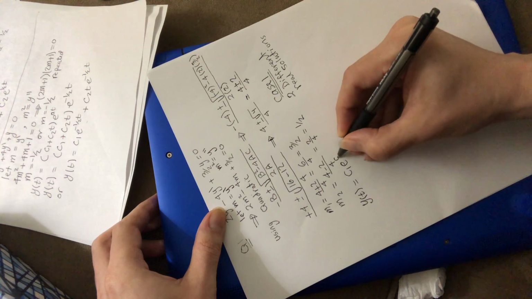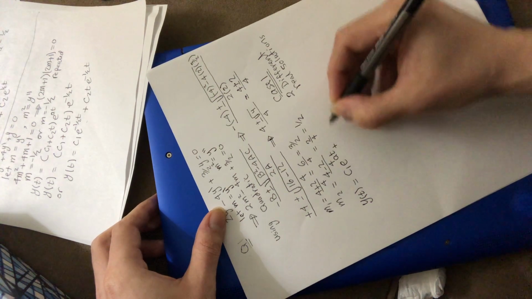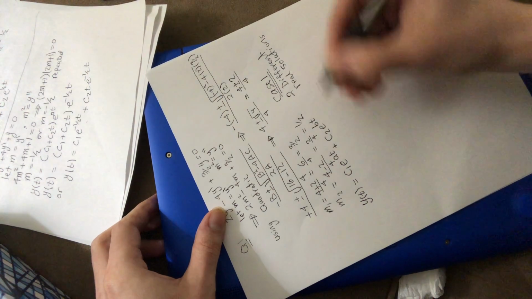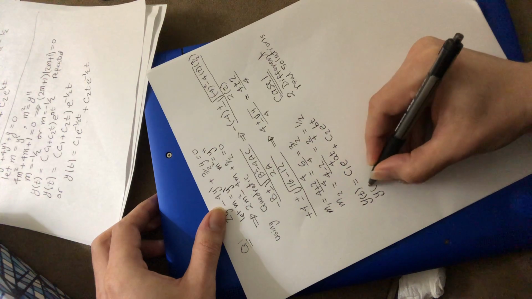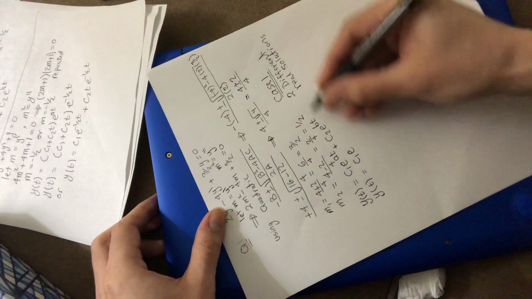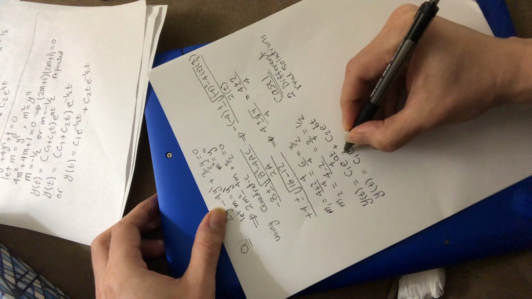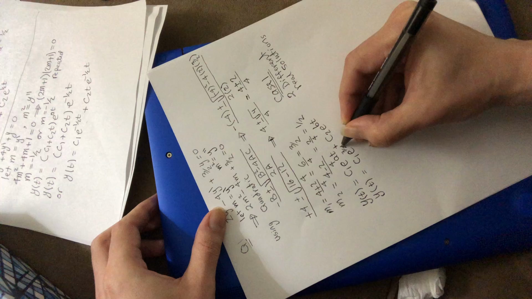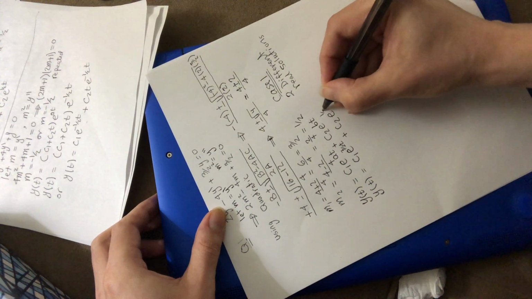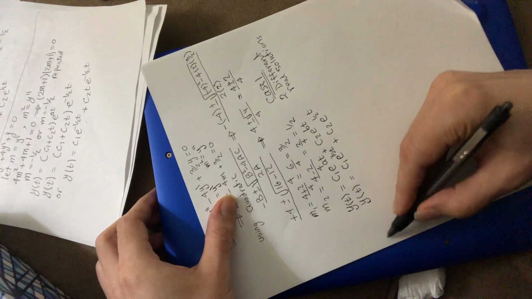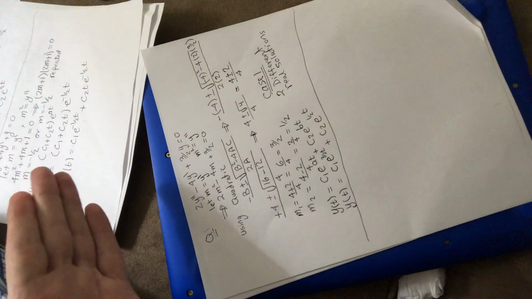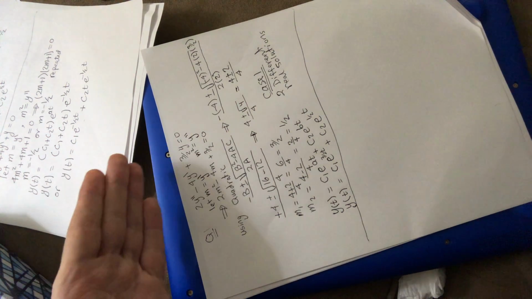C1 e to the first solution t, then a constant e to the second solution t. So C1, first solution 3 over 2, second solution is half. So this is case number one when you have two different real solutions.